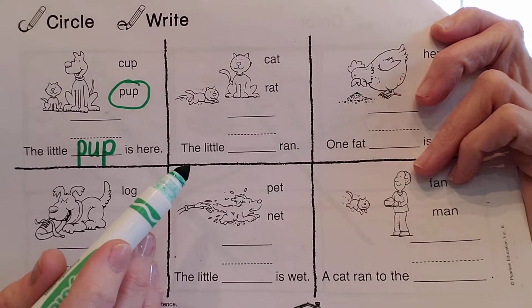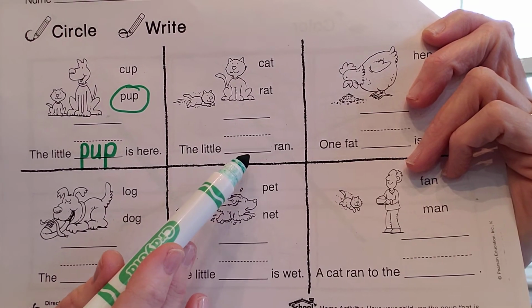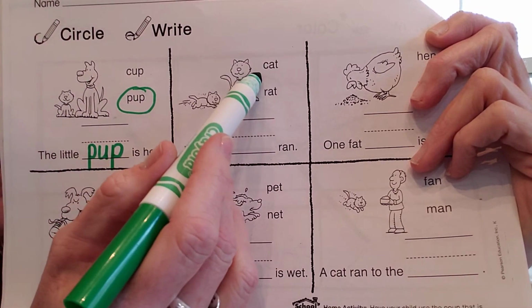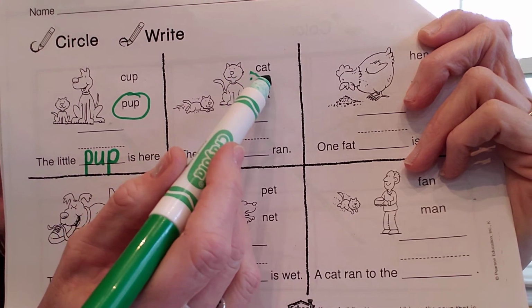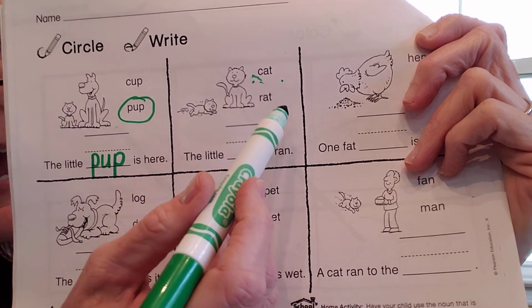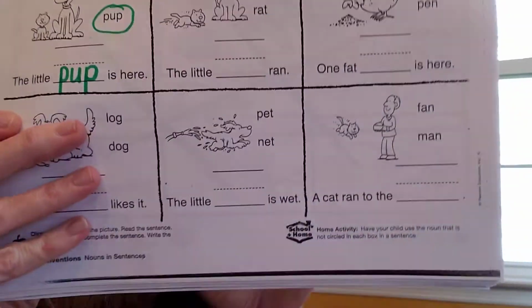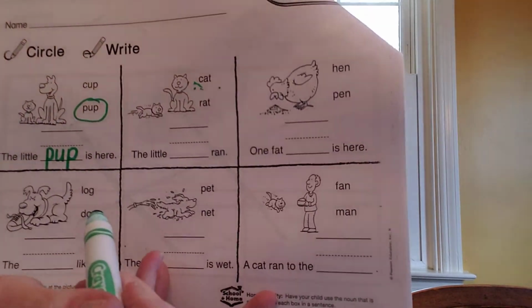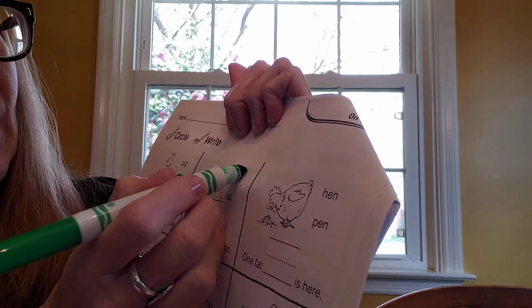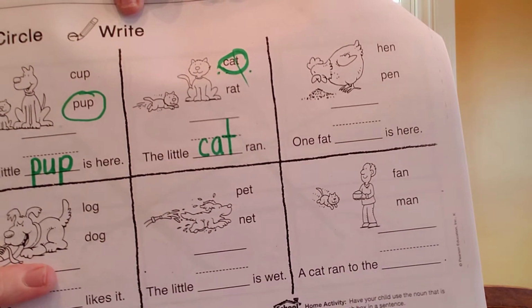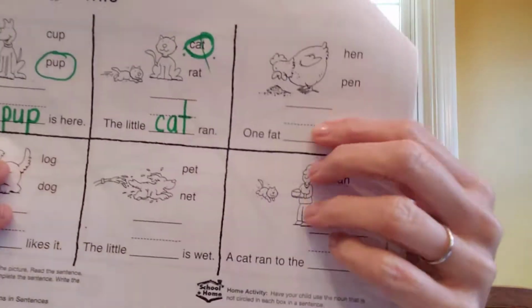All right, this next one. The little blank ran. Let's take a look up at the top here. Let's sound this one out. Cat, and rat. Very good. If I look at the picture, which one answers that question? The little blank ran. Very good. We would circle cat. The little cat ran. And then we're going to go down and write that noun on the line right there. The little cat ran. Good job.